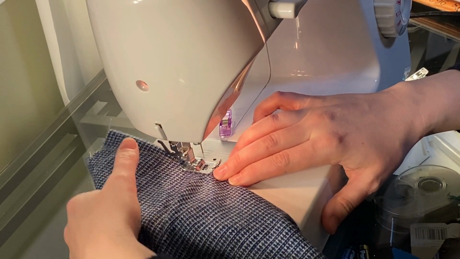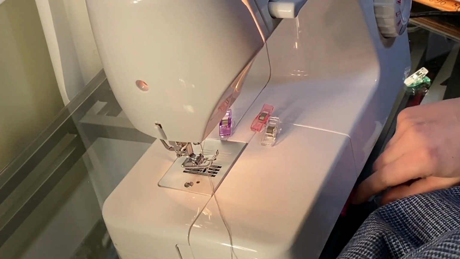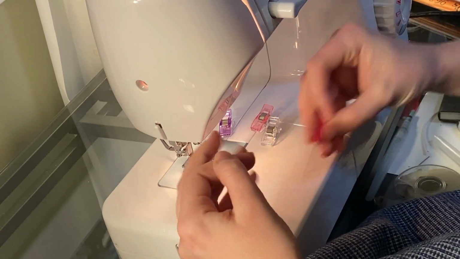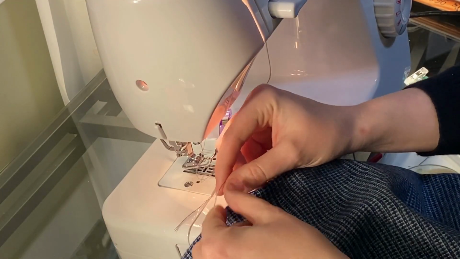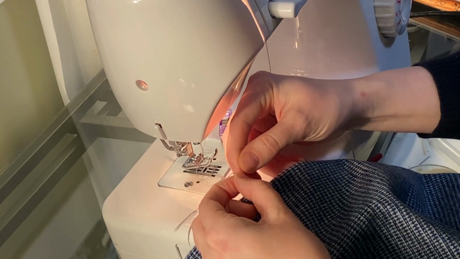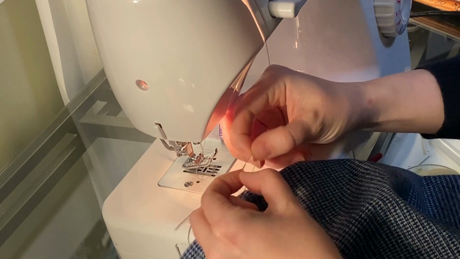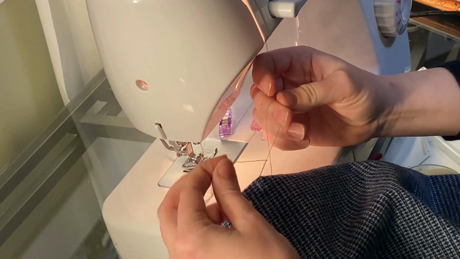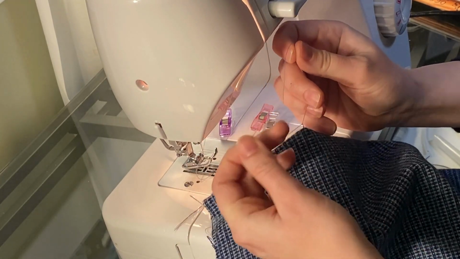When you reach the end, do not backstitch. This is very important. So as shown on the video, I did not backstitch because after I will separate my 2 ending threads and make knots. If you backstitch on the end, your finished product will pucker, so that's no good.